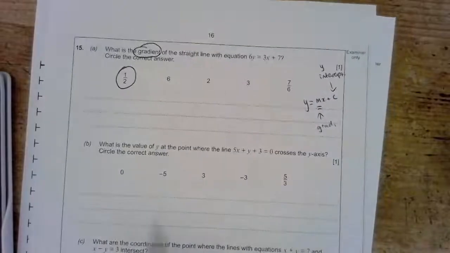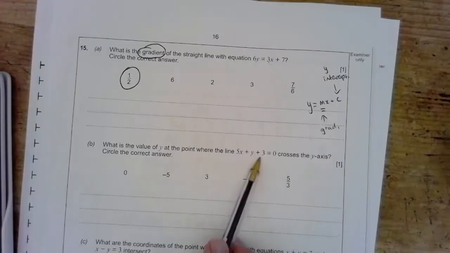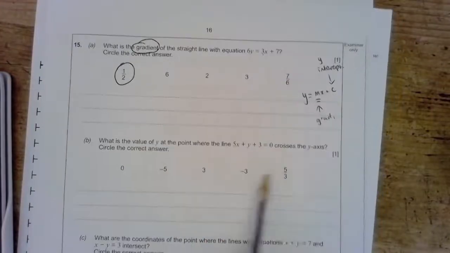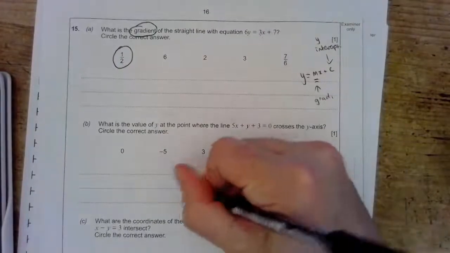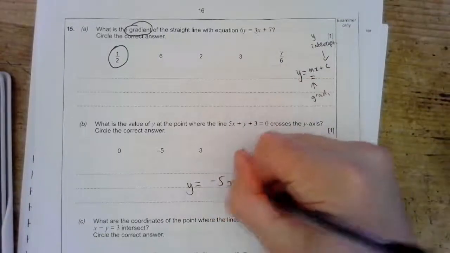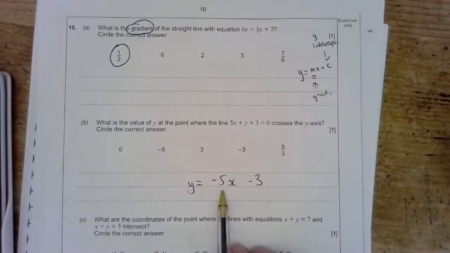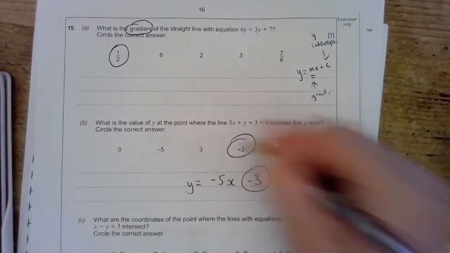What is the value of the y point where the line 5x plus y plus 3 equals 0 crosses the y-axis? Well, it's not in the form y equals. So I've got to get rid of that 5x and get rid of that 3. So I'm going to end up getting minus 5x minus 3. So the gradient of this graph is minus 5, but the y-intercept is minus 3. That's my answer.